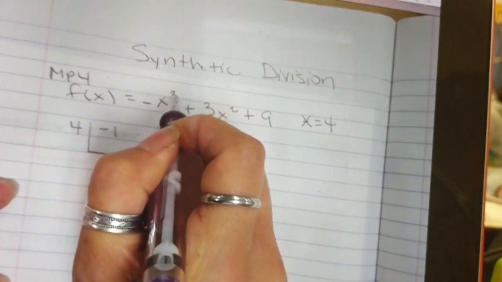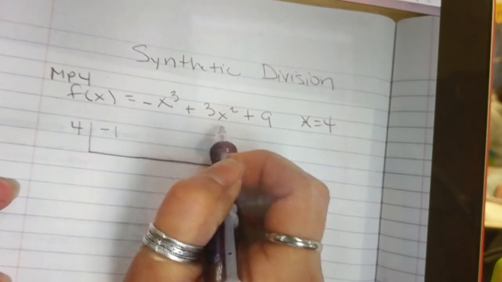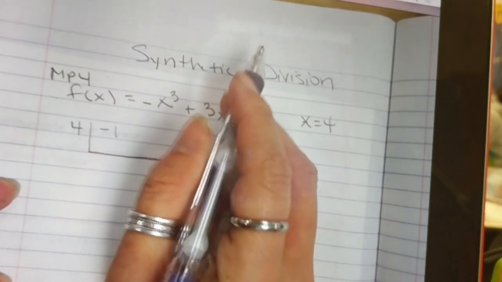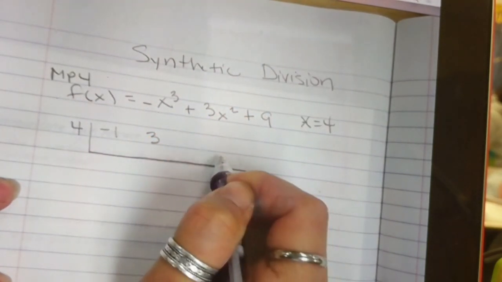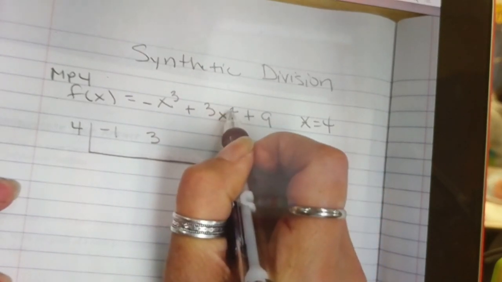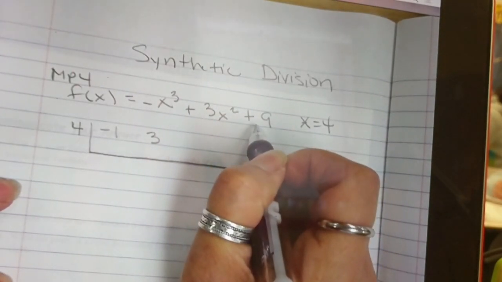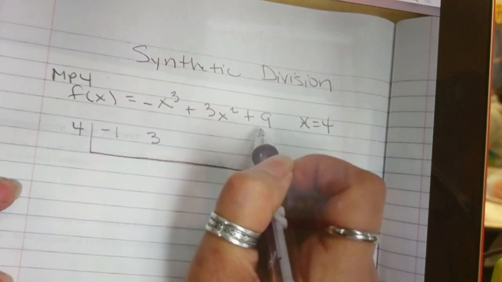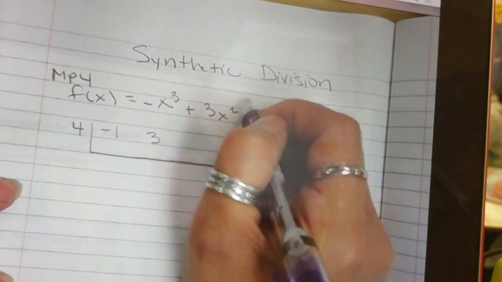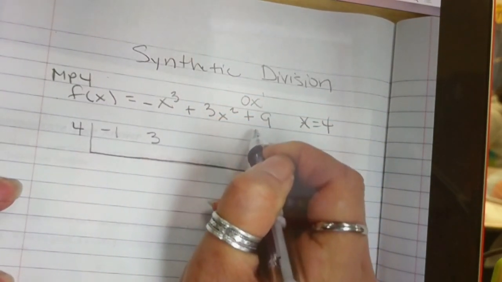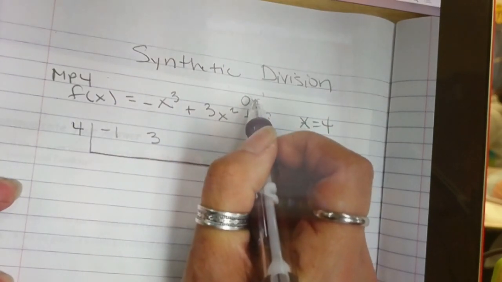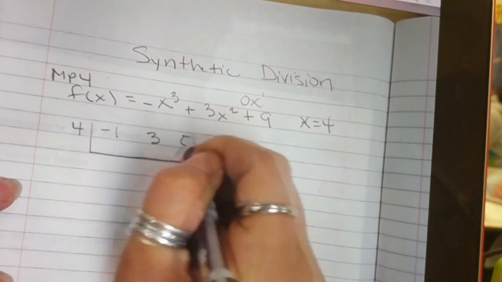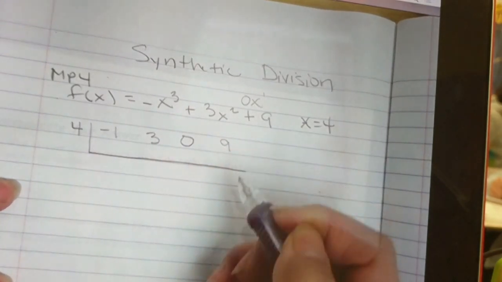Now that's x to the third. The next one is x squared, and there is 1. So the leading coefficient is 3. Now, you have to go in order. Is there an x to the first power? No, there actually is one. It's really 0 x to the first power. So what's the leading coefficient for that? 0. And then I write down 9.